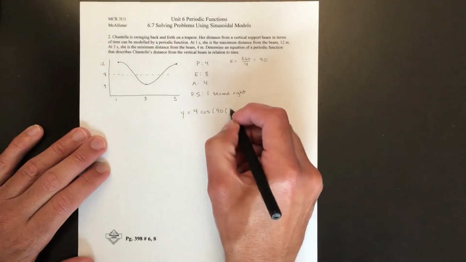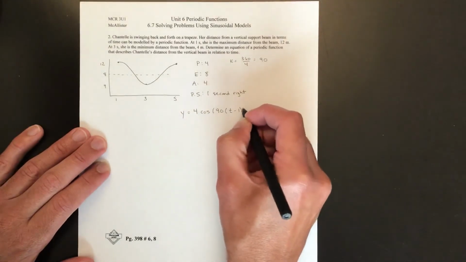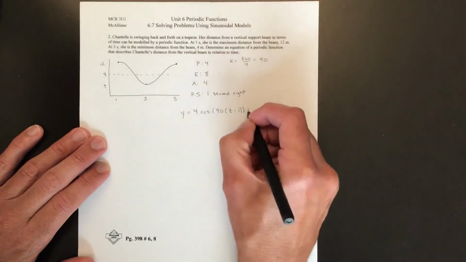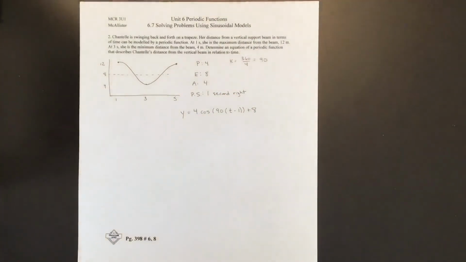Again, because we're dealing with time, it'll be t minus 1 plus the equation of the axis, which is 8. And there's our equation.